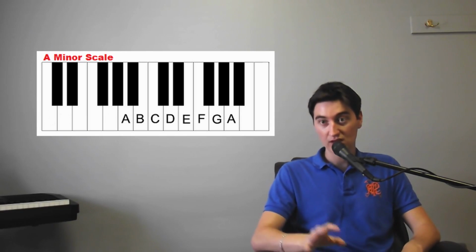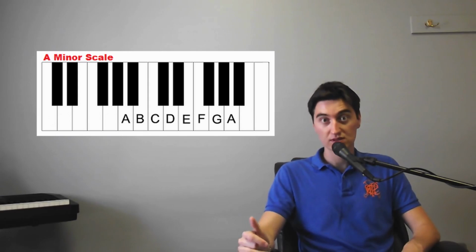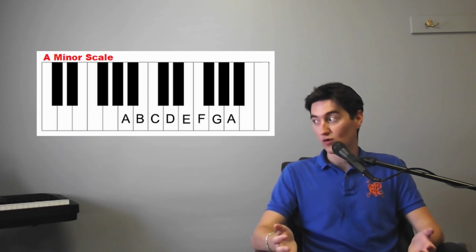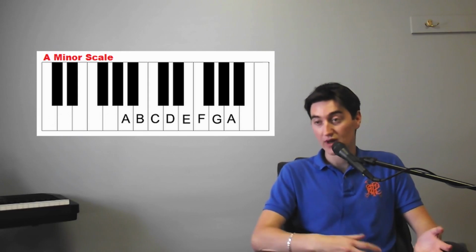It won't be for a while. It's a little higher up there, but we'll get to it. But what you need to know for the A minor scale is that it starts on A and goes to A and plays only the white notes, and that is the basis for all of the natural minor scales, no matter what key it's in.